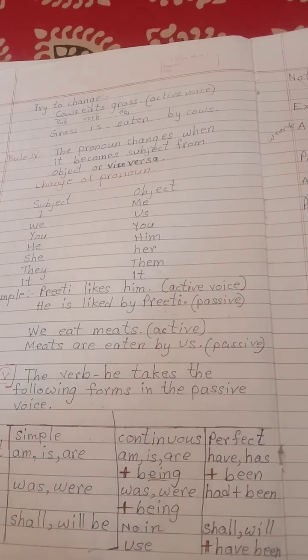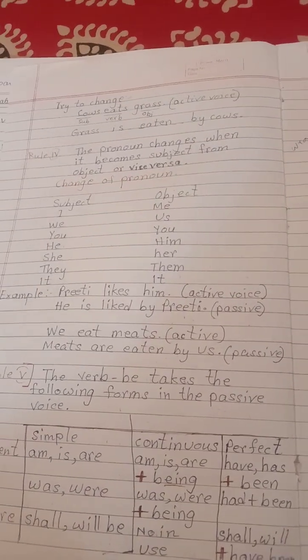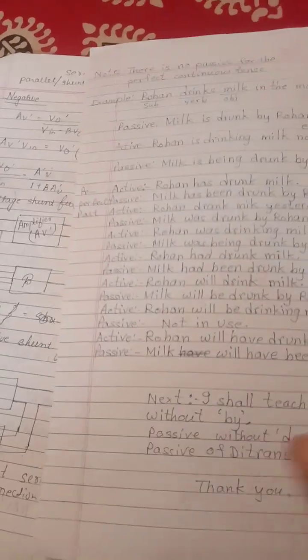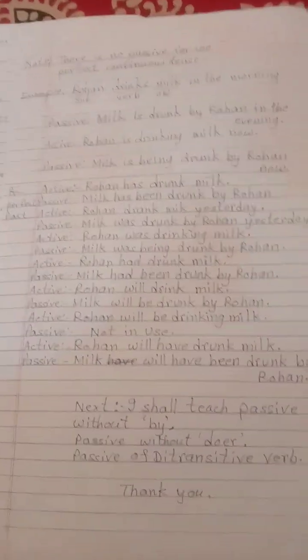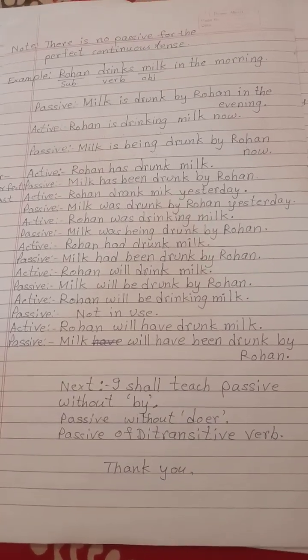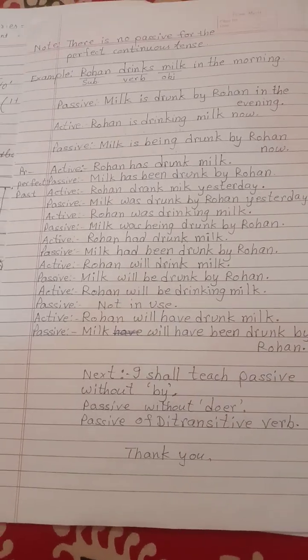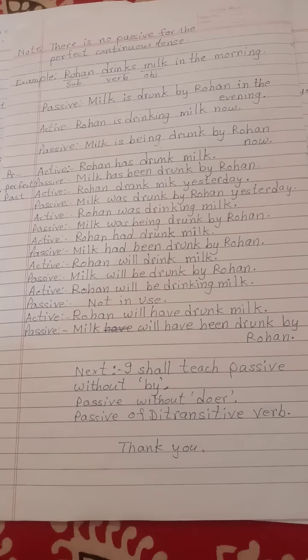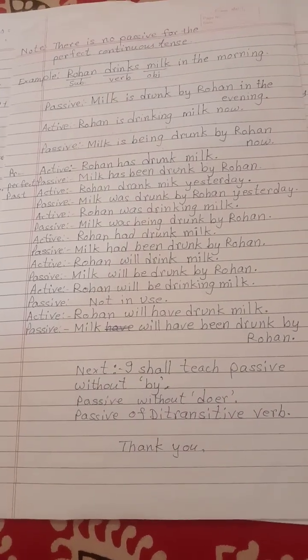Example, Rohan drinks milk in the morning. Milk is drunk by Rohan in the morning. Rohan is drinking milk now, present continuous tense. Milk is being drunk by Rohan now.